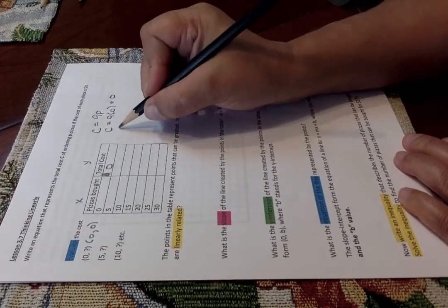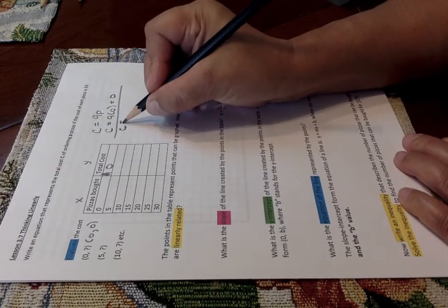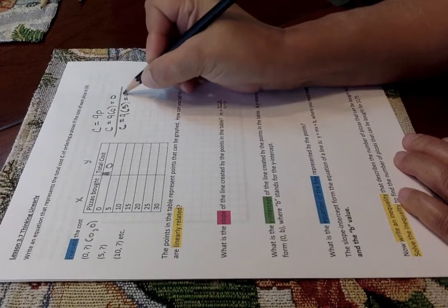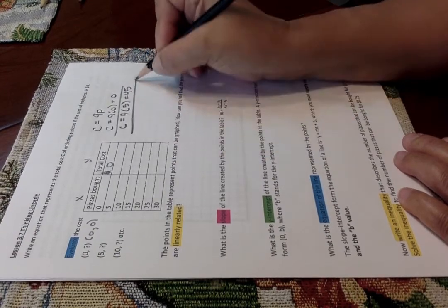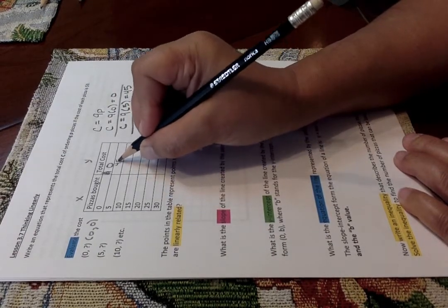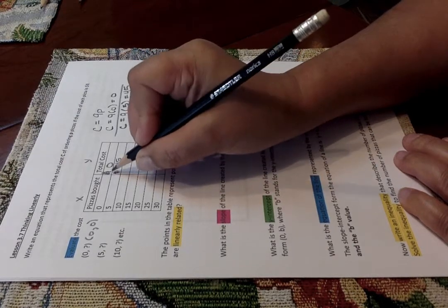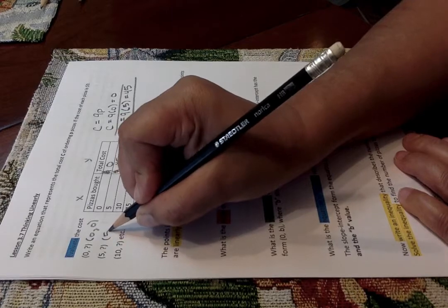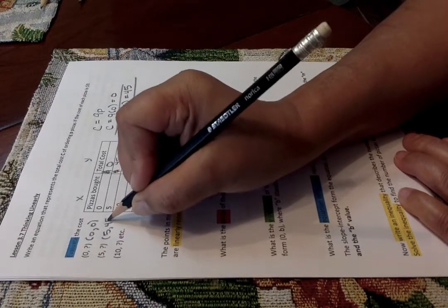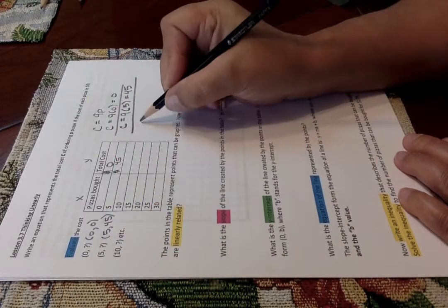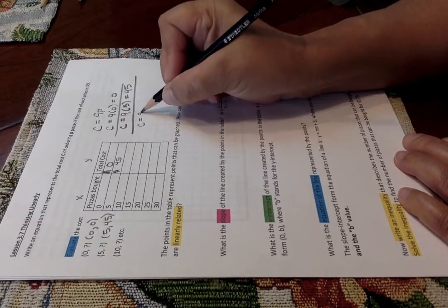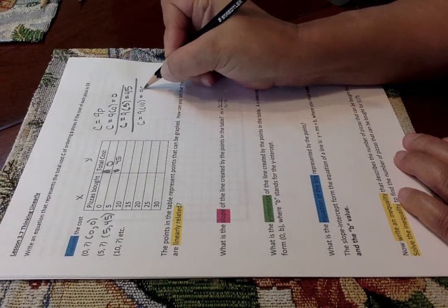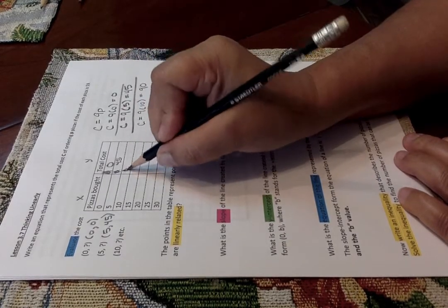If you're doing 5, it would be C is equal to 9 times 5, which is 45. So $45. You could write it as a point. You plugged in a 5, you got a 45 for an answer using the pizza cost equation. If you were to go to the next number, you'd be plugging in a 10. So that gives you 90.